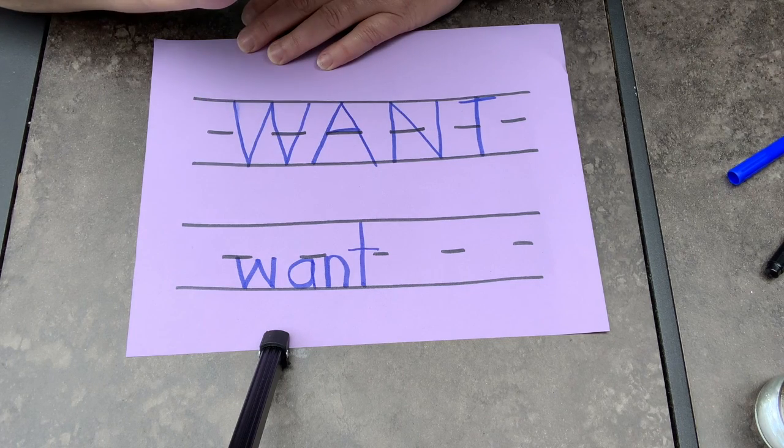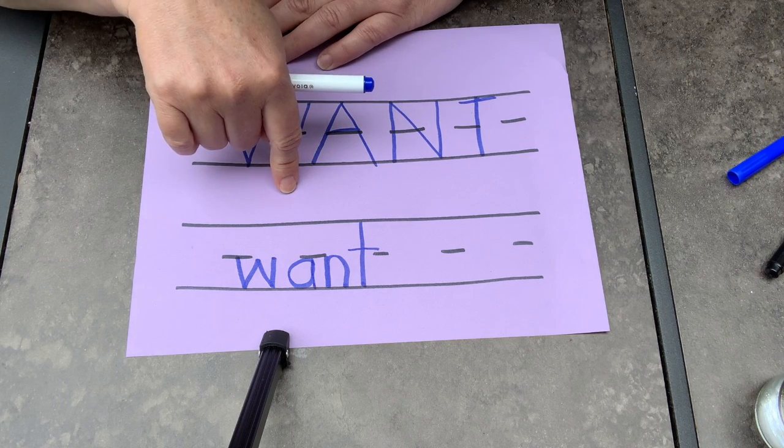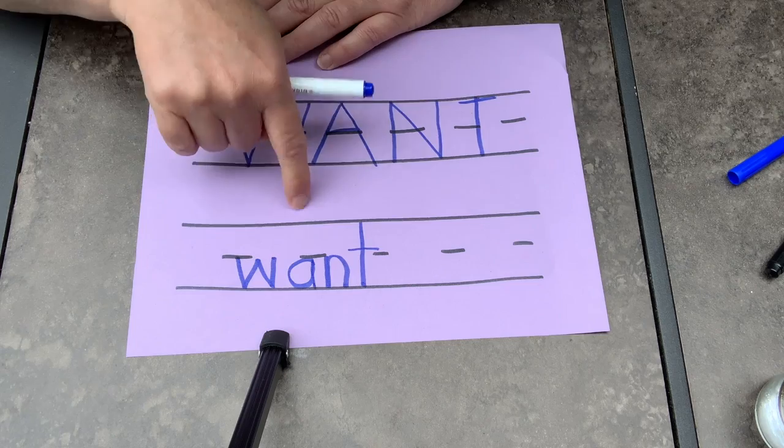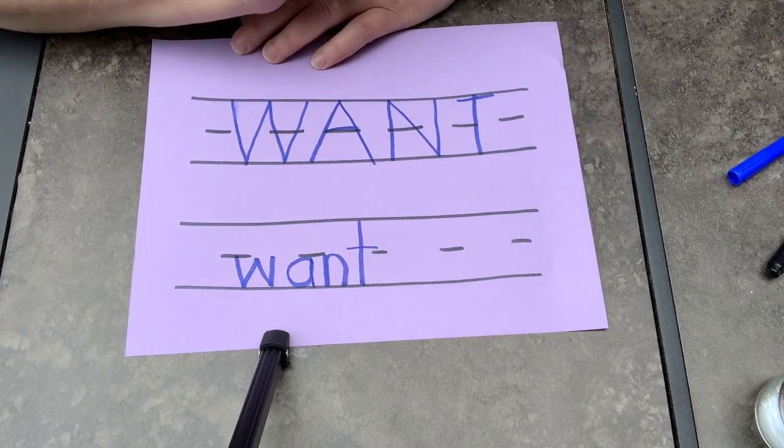Can you say that in your head in a whisper voice? Want. Can you say that in your head in a yell? Want. Can you say that in your head in a silly voice? Want. All right, that is how you write and read the word want.